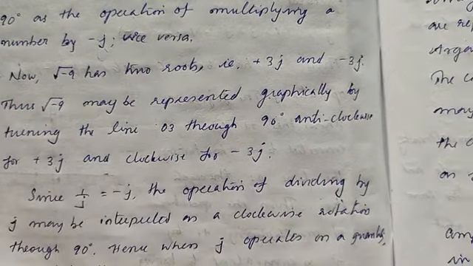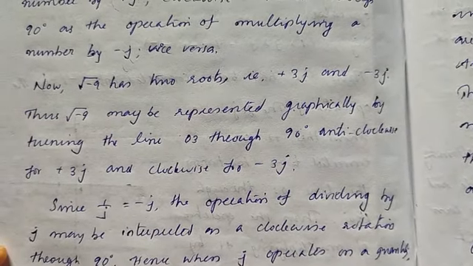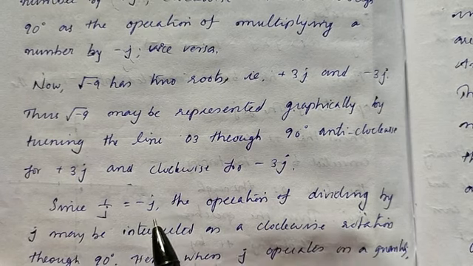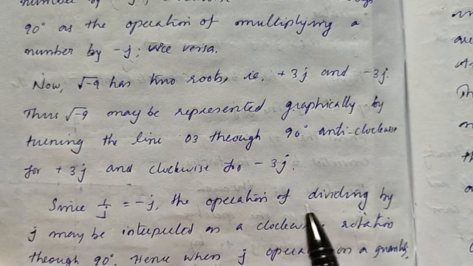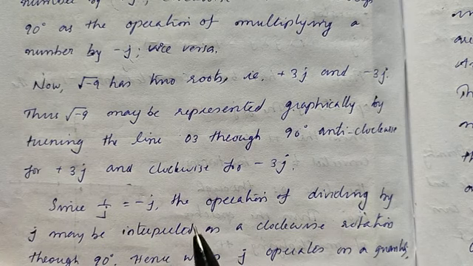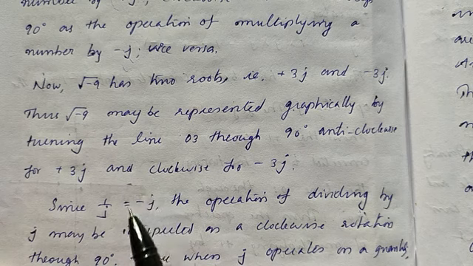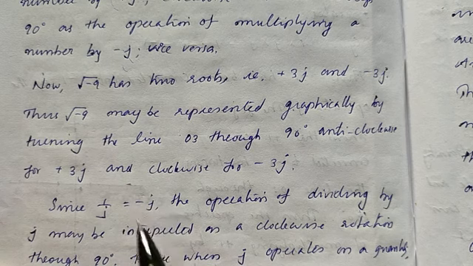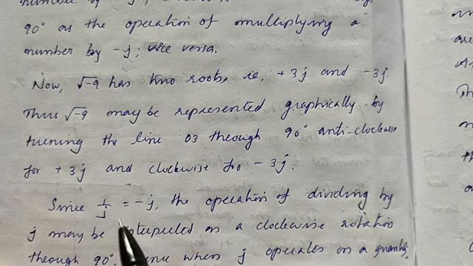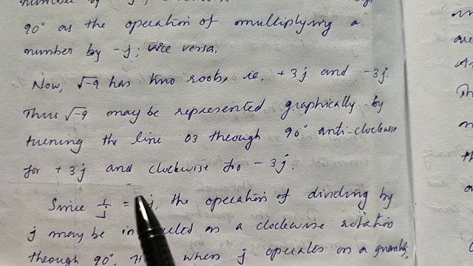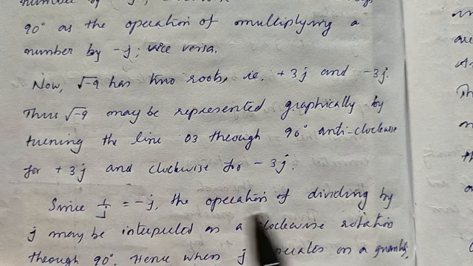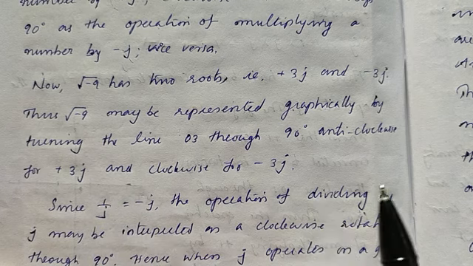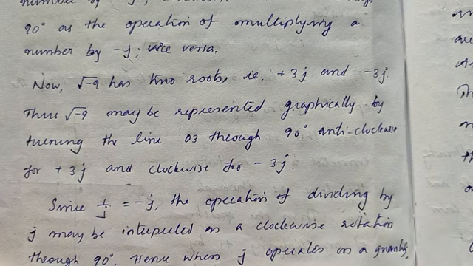Since 1 by j is equal to minus j, as we have already seen, the operation of dividing by j may be interpreted as a clockwise rotation of 90 degrees. Minus j represents a minus 90 degree rotation. So 1 by j is represented as a minus 90 degree, meaning a clockwise rotation through 90 degrees.